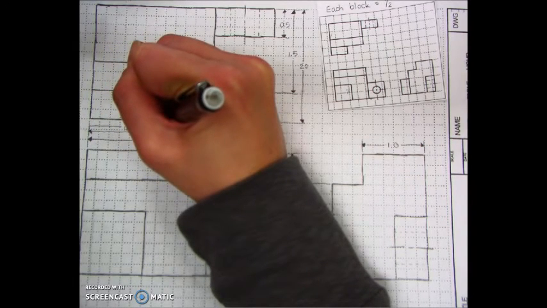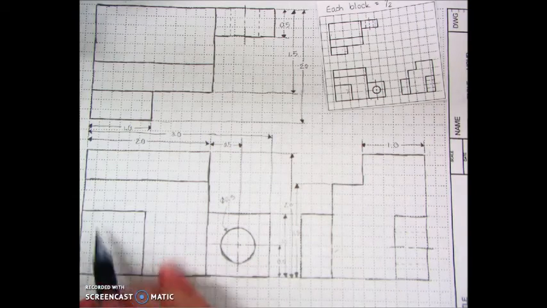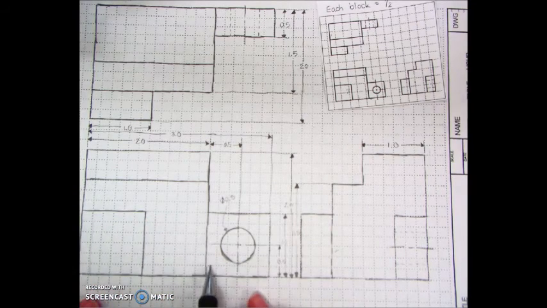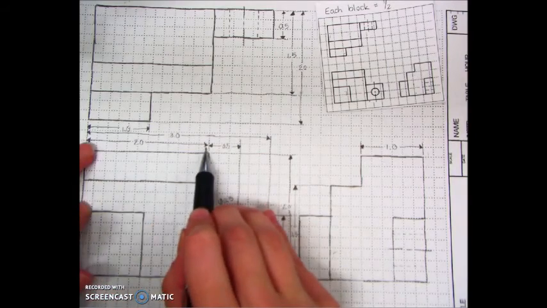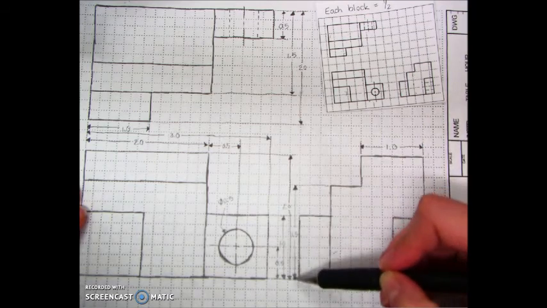Again, that number is a bit close to my drawing. I didn't quite leave myself enough space in between my drawings here. Okay, so I have the size of this. What about this cutout feature? Do I know how wide it is? Yes, that's that 2.0. Do I know how tall it is? Yes, that's on this diagram. That's that 1.5.